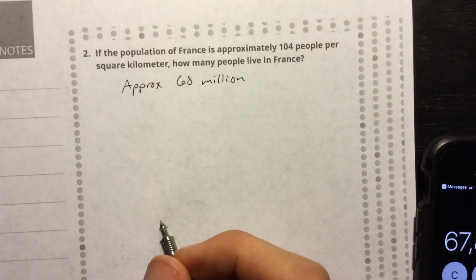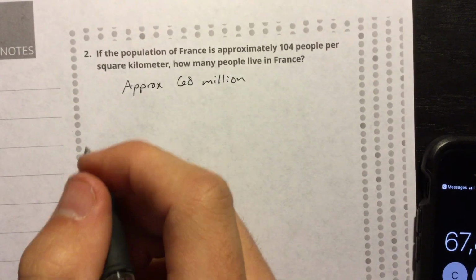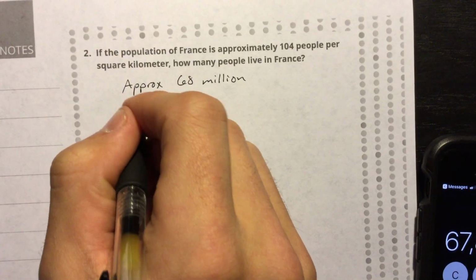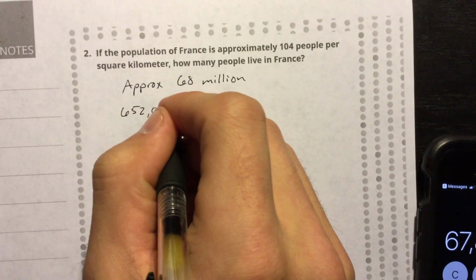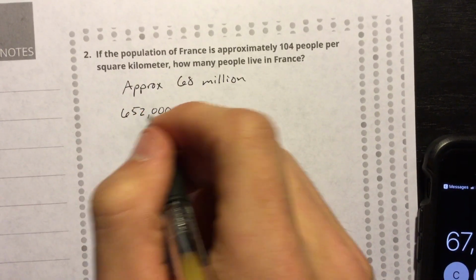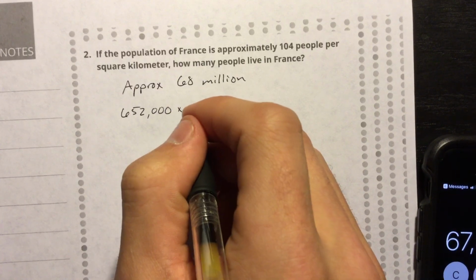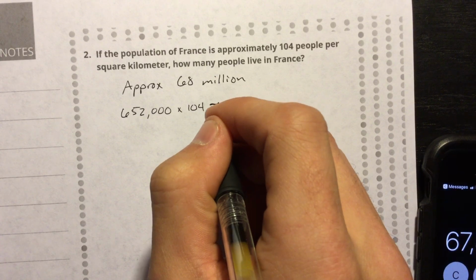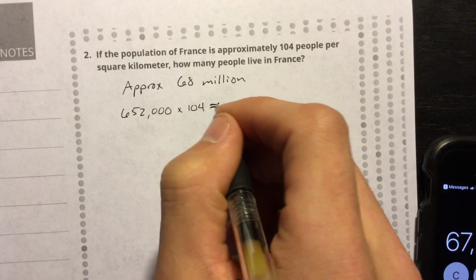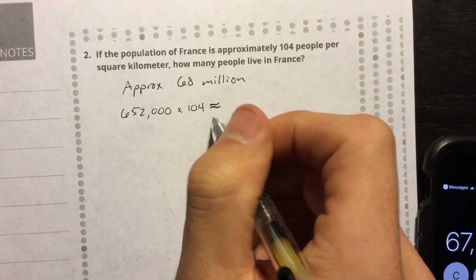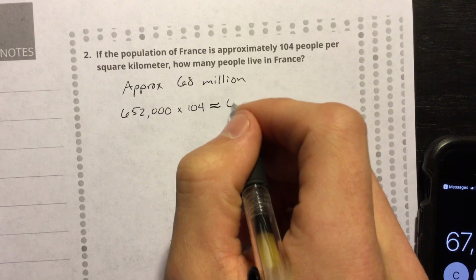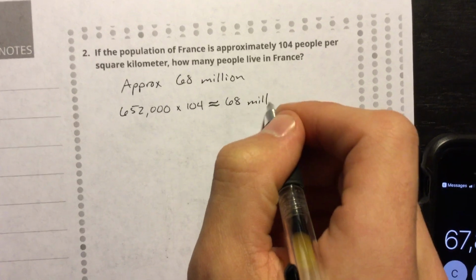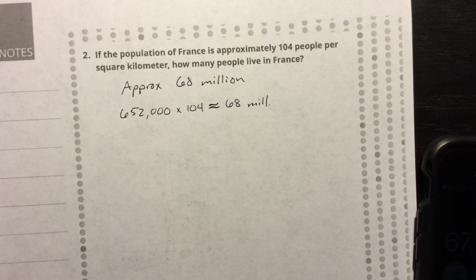68 million people live there, and then you would probably want to have your calculations down here, the 652,000 or whatever it was, 652,800 or whatever it was, times 104 would give you, and then I don't know if you guys have seen this before. This line, these like squiggly equal signs means about, so it equals about, and then 68 million there. Okay. So there you go.